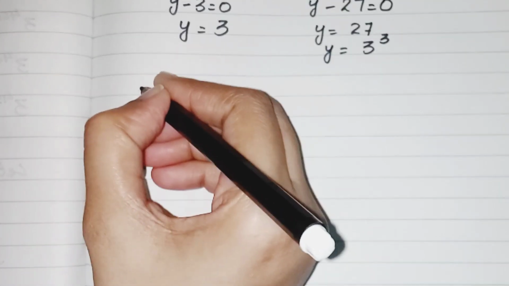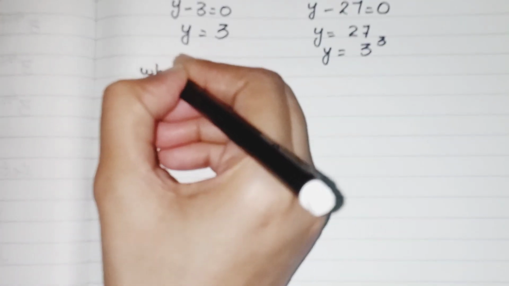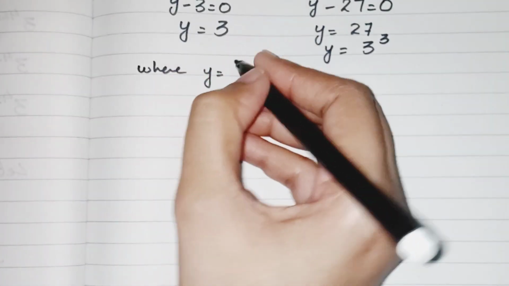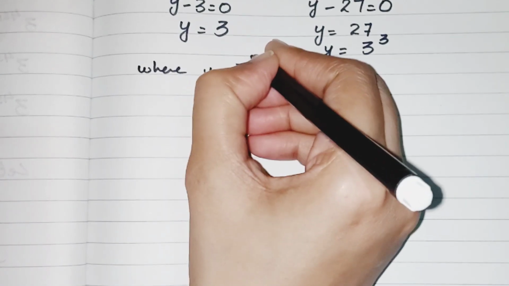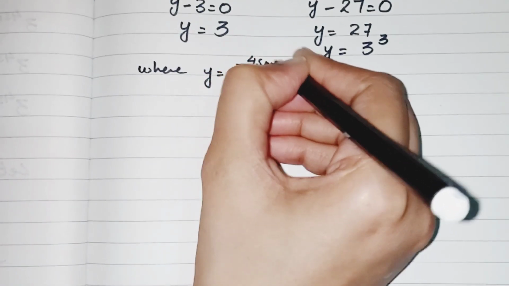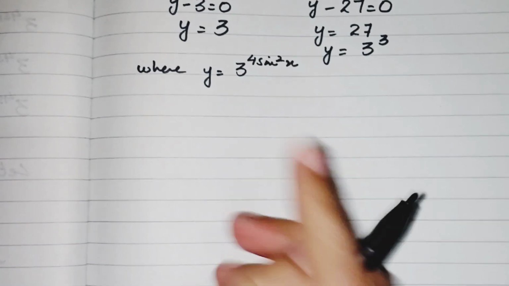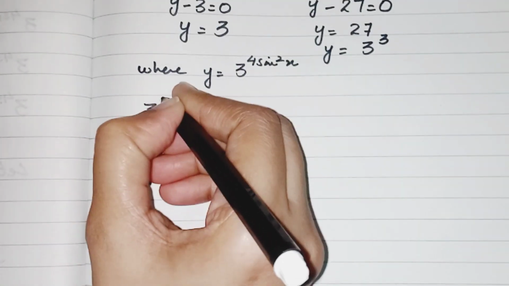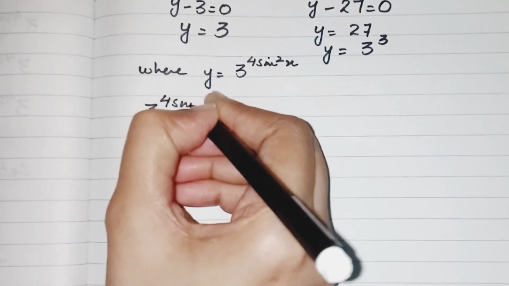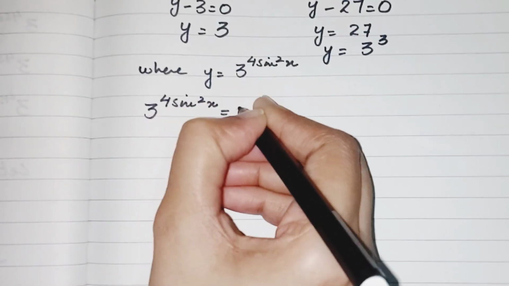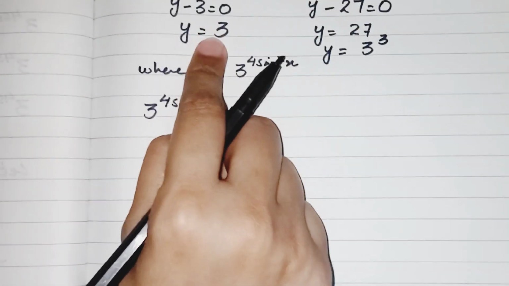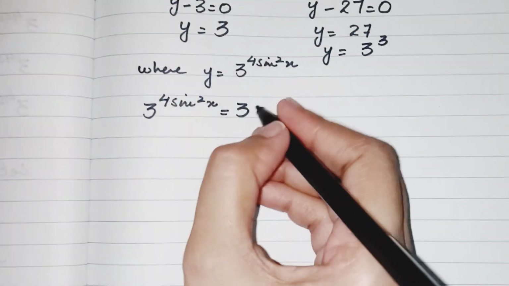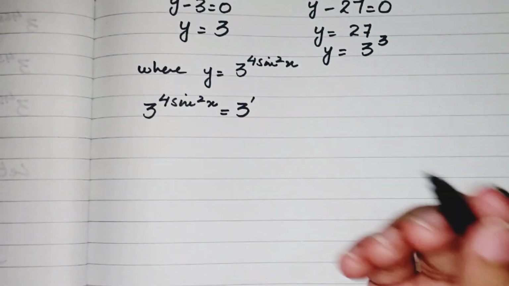So y equals 3 raised to the power 4 sin²x. In place of y, I write 3 raised to the power 4 sin²x equals 3, and over here we don't have any power on the 3, so I can say that I have power 1.